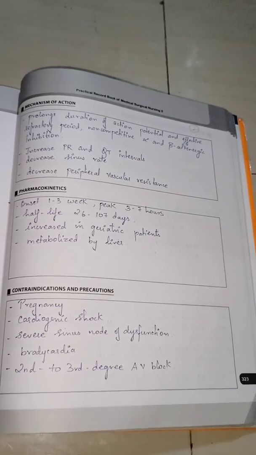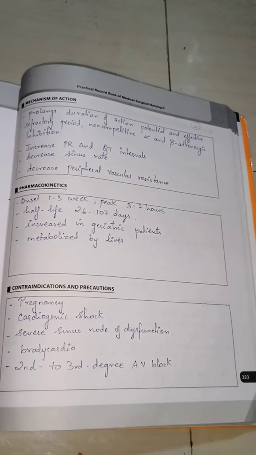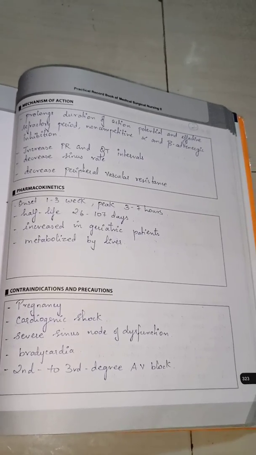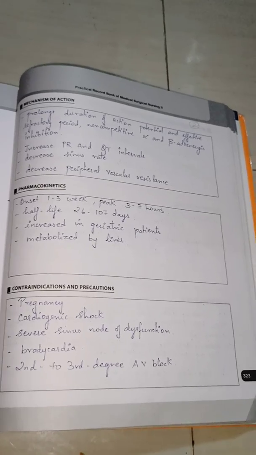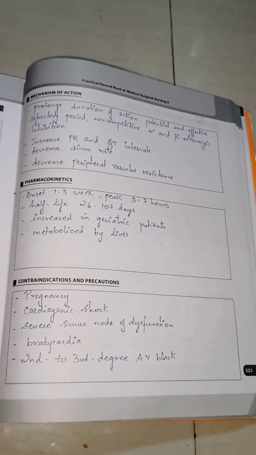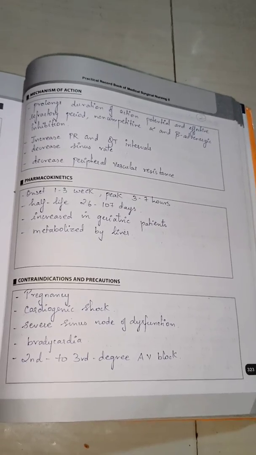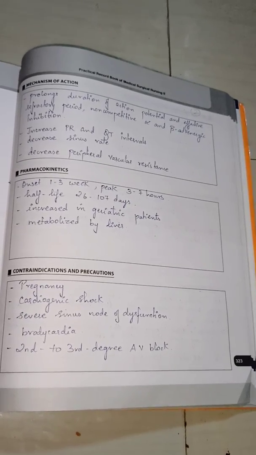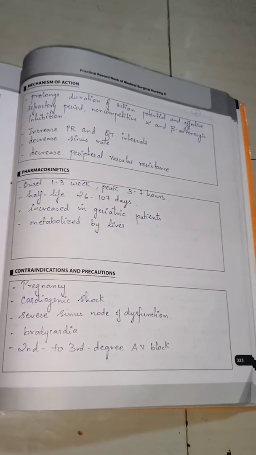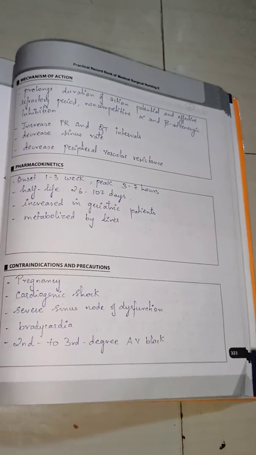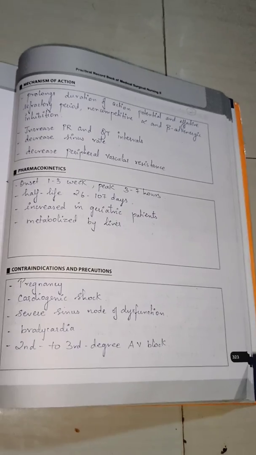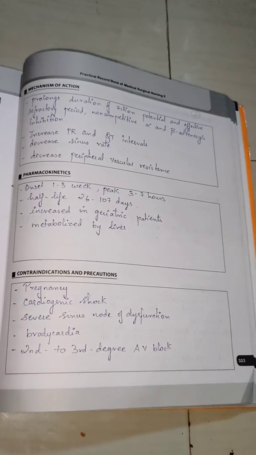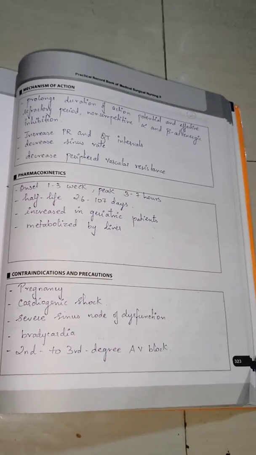That means if you have given the amiodarone to the person, there will be an increased level of medicine in the blood at 3 to 7 hours. That's what the peak means. What is half-life? The half-life for this amiodarone is 26 to 107 days. The absorption or pharmacokinetics is increased in geriatric patients, and this drug is metabolized by the liver. Usually any drug is metabolized by the liver. Some are metabolized by other organs, but mostly the liver does this.